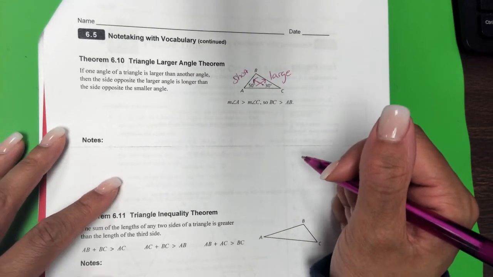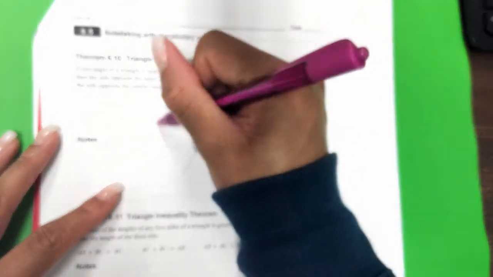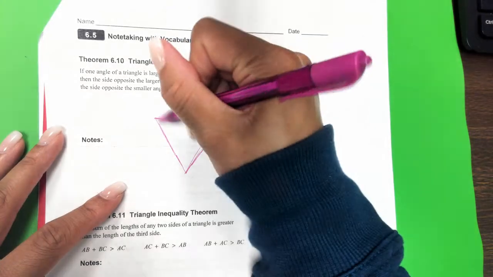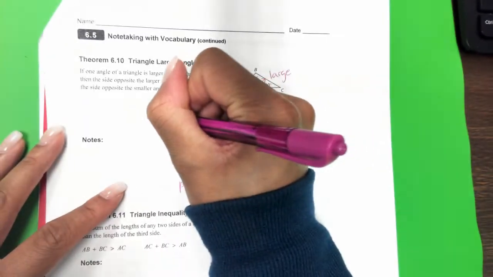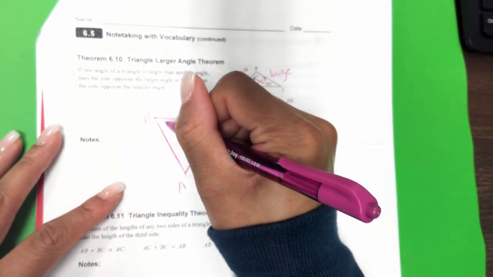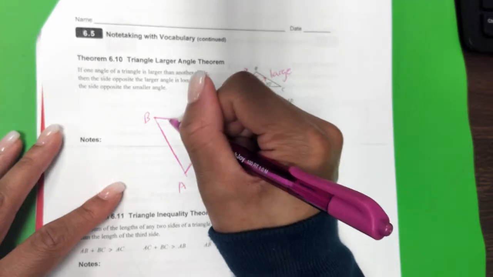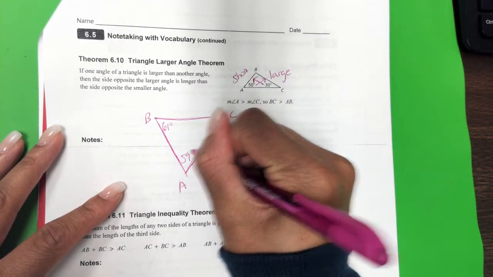So let's try an example. It is not drawn to scale, and that's okay. So I have A, B, and C, and let's say that angle B is 61 degrees and angle A is 59 degrees.